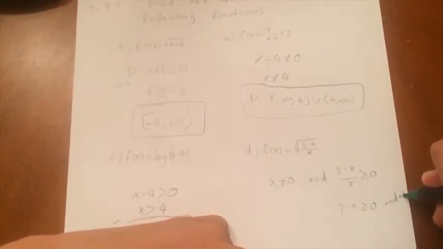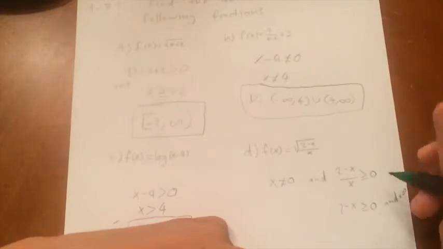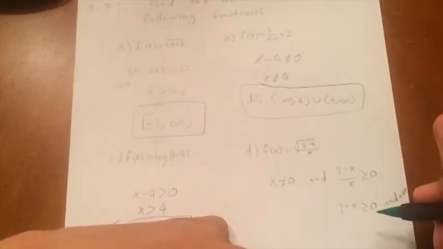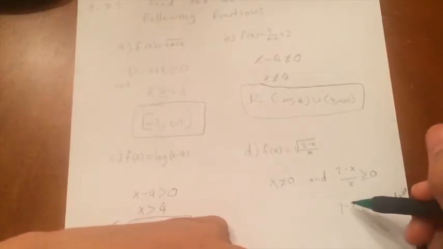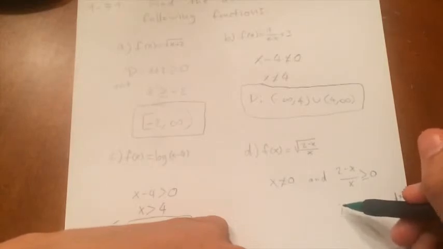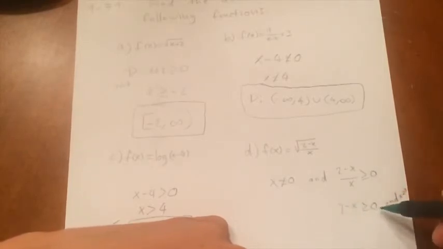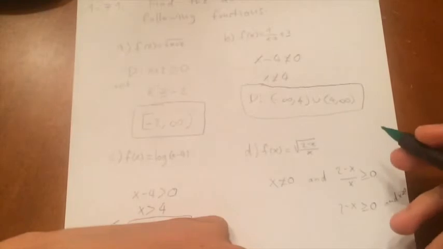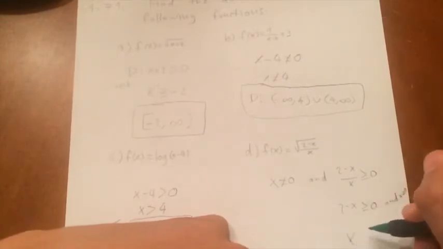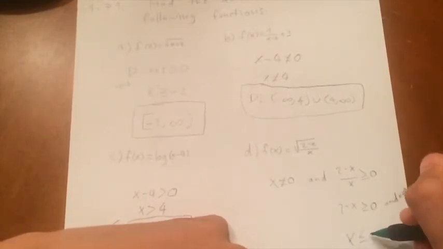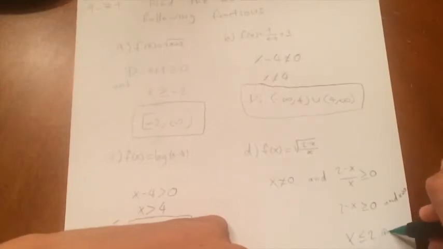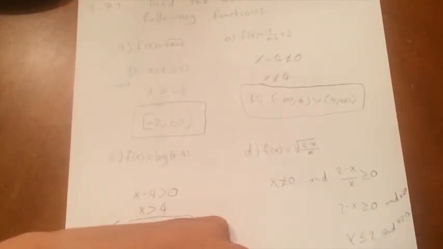Then you can subtract the 2 and divide by negative 1, and you get x is smaller than or equal to 2, and x is greater than or equal to 0.